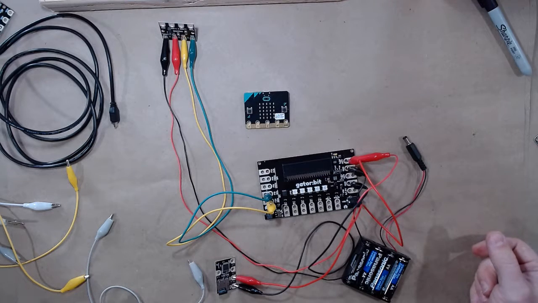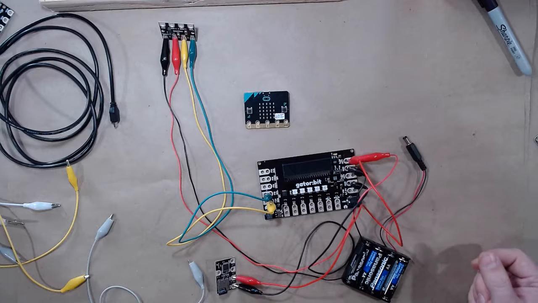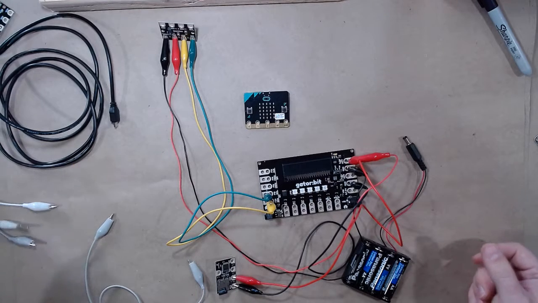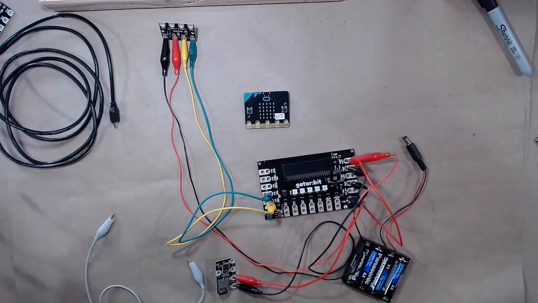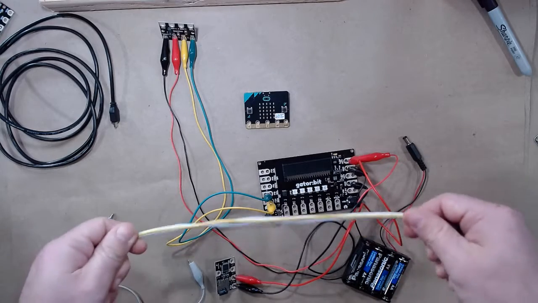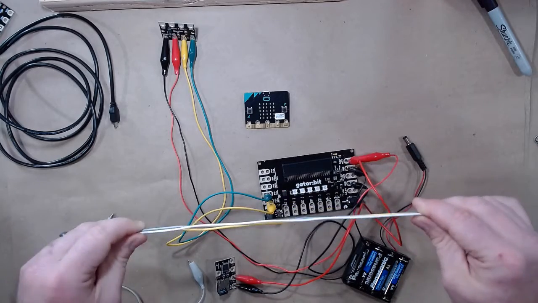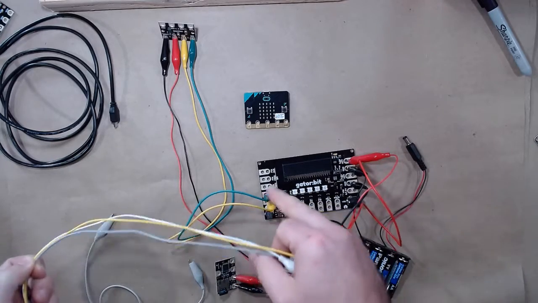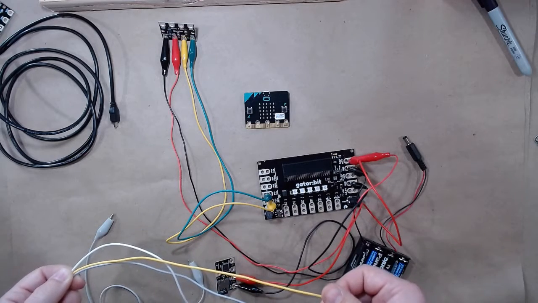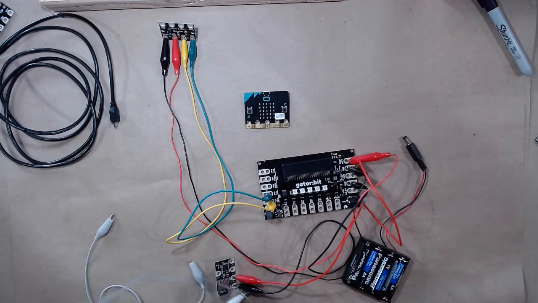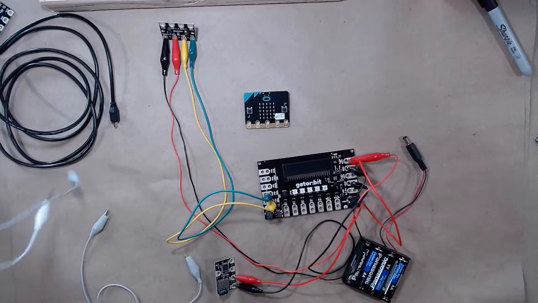Next thing is the hookup of RX, TX, and reset. I have yellow, white, and orange left. We can get away with it, except there's going to be a little bit of a repeat here with yellow, but we'll try to keep them as separate as possible.